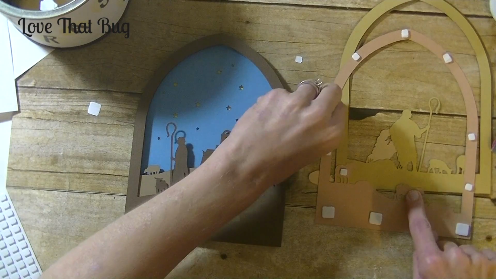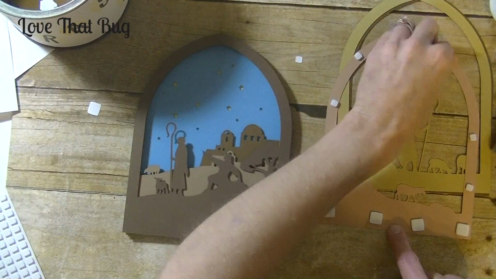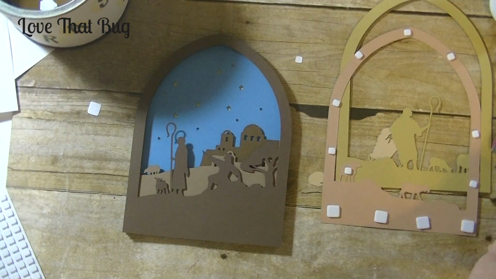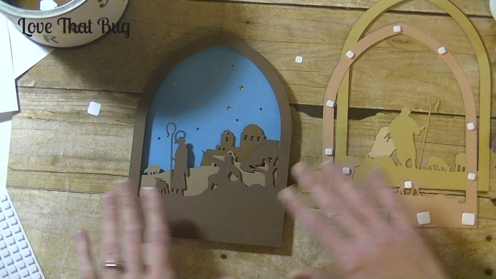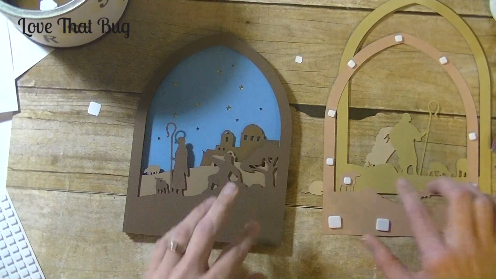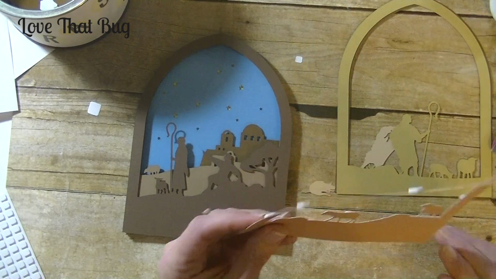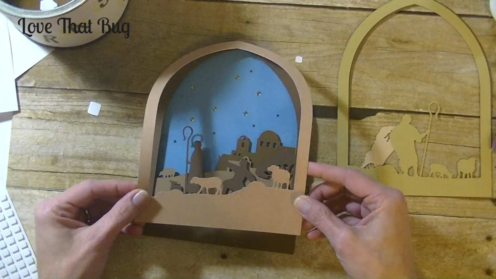I think I'm going to put a little dimensional behind this animal there. Now the dimensionals may not stick behind them to all the pieces because they're all just kind of layered, but I think having the dimensional there, even though it's not really going to stick to anything, does help give it that 3D effect so it's not sitting back.